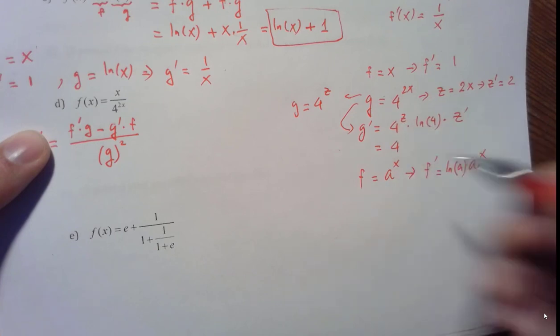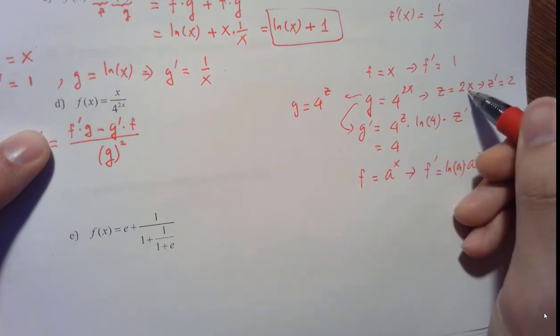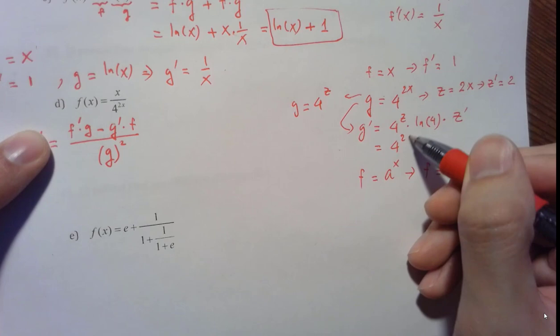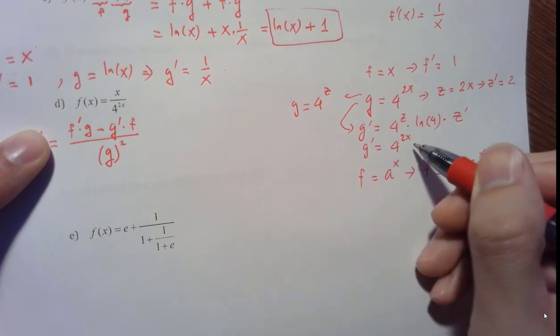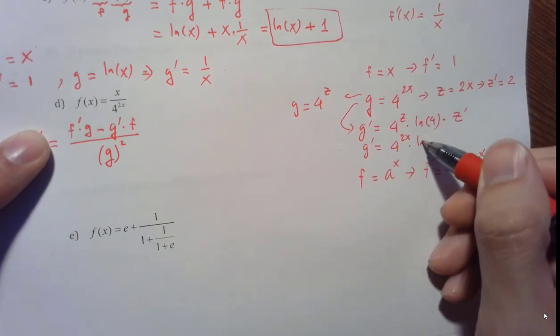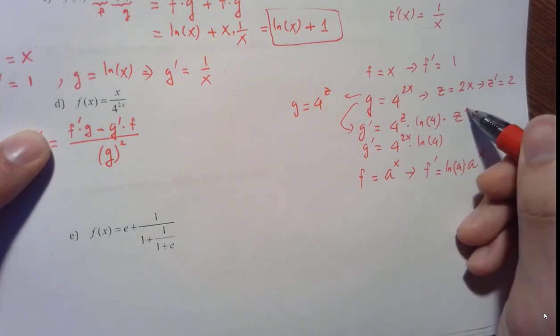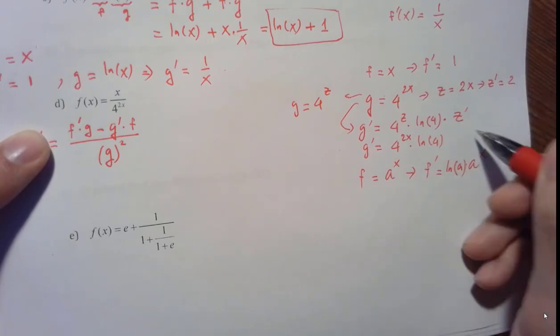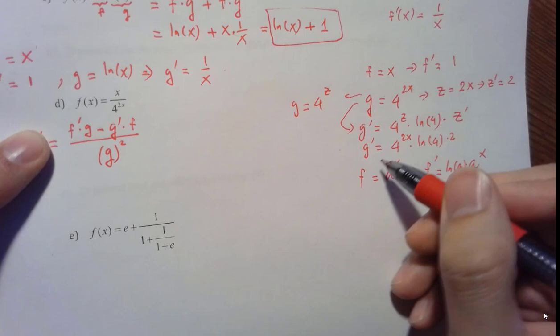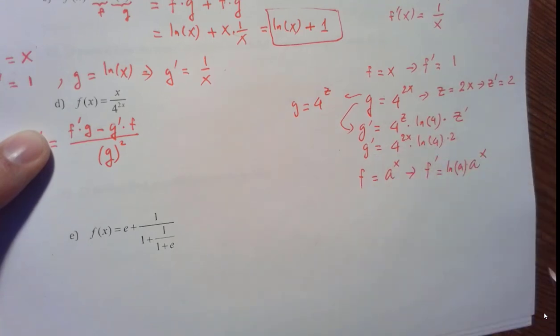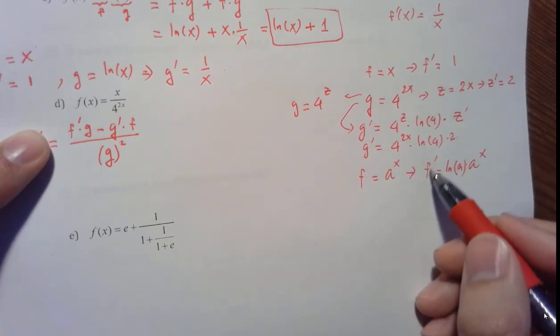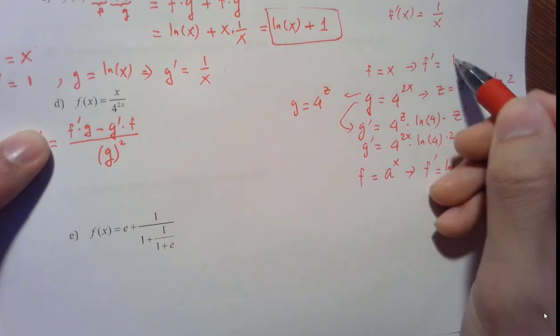And all we have to do now is simplify. 4 to the z, which is 4 to the 2x, we get back everything in terms of x. So g prime: ln of 4 stays as ln of 4, and z prime is also 2. So this is the expression for g prime. This is the expression for f prime. No, f prime is 1.